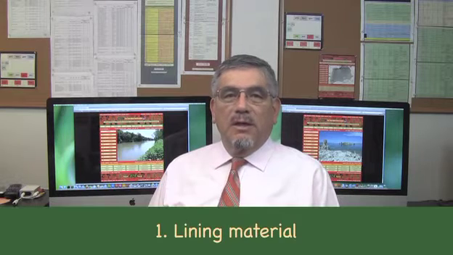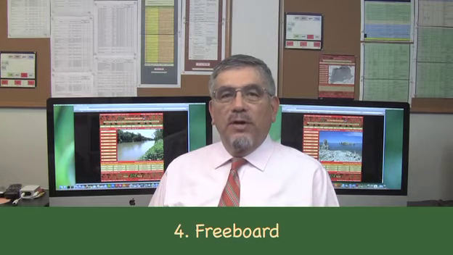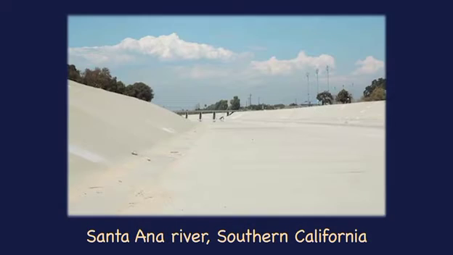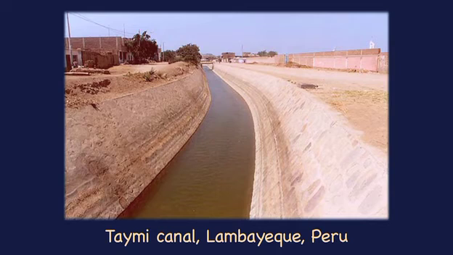Channels can be lined or unlined. Lined channels are non-erodible. Unlined channels are erodible. The following factors are considered when designing non-erodible channels. 1. Lining material. 2. Velocities. 3. Slopes. 4. Freeboard. The non-erodible lining materials can be concrete, stone masonry, steel, cast iron, timber, glass, and plastic.